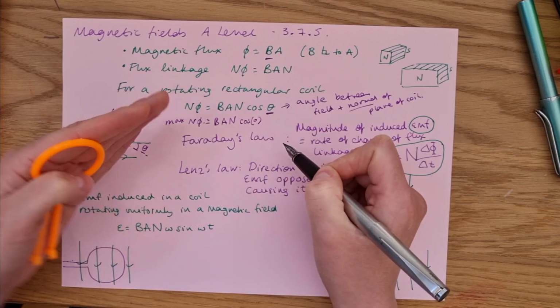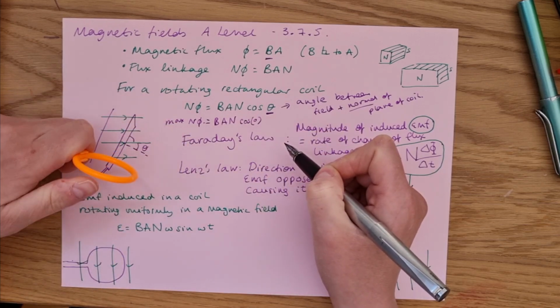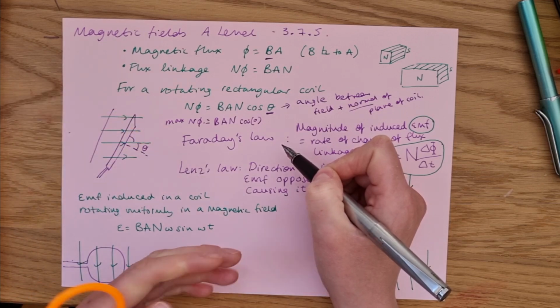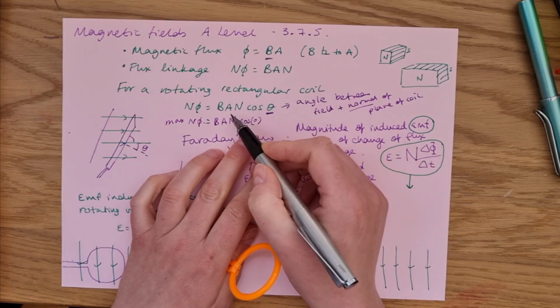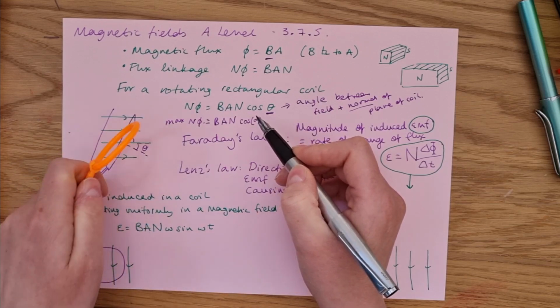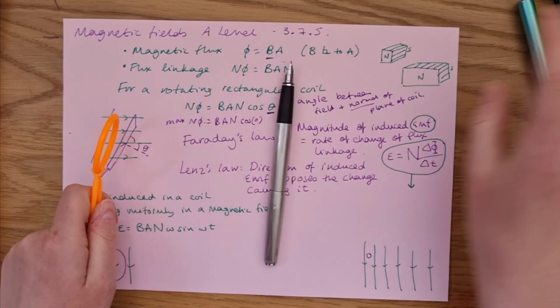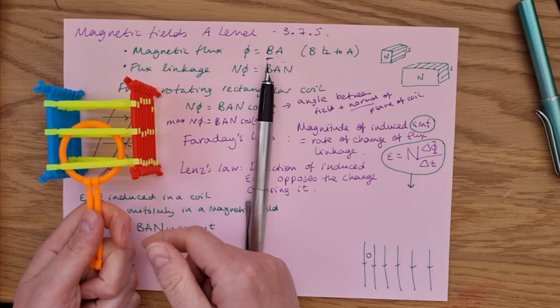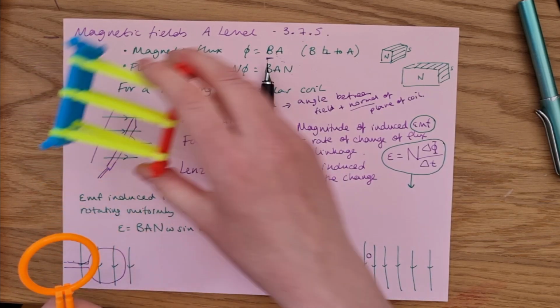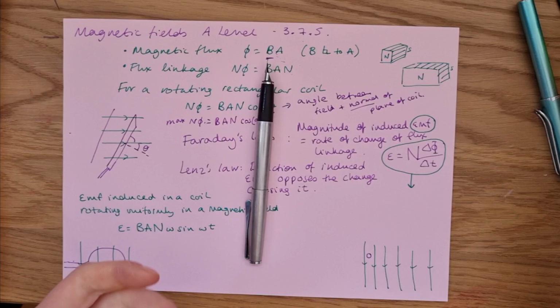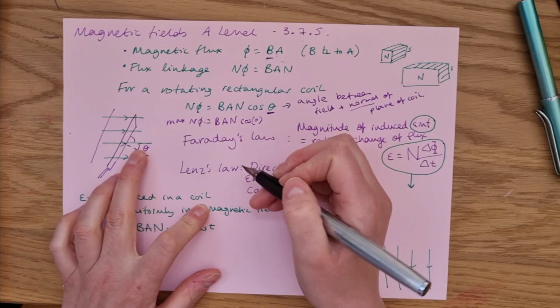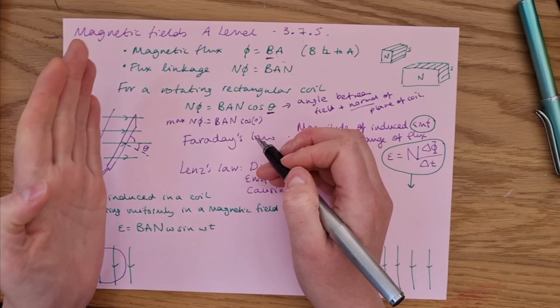The minimum value is going to be when it's like this, parallel to the plane, and that's going to be BAN cos 90. So if I get confused, I can interrogate it, and I think, well, actually, I want it to be maximum when it's like this, because that's going to be cutting through the most. When it's like this, it really doesn't cut through much. So I want the maximum like this, so that's why I want it to be cos of 0, sorry, to get the maximum value.